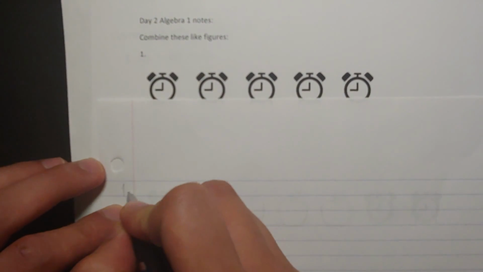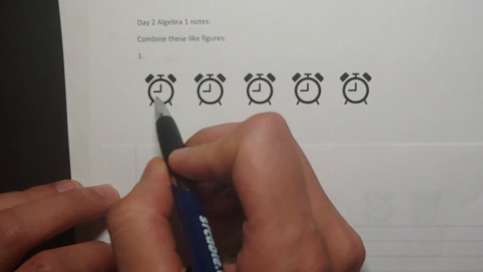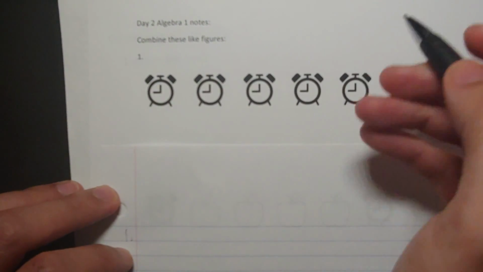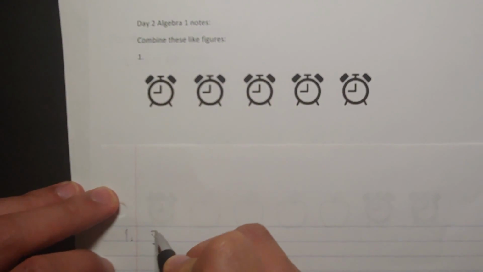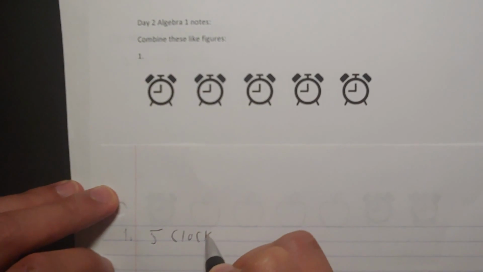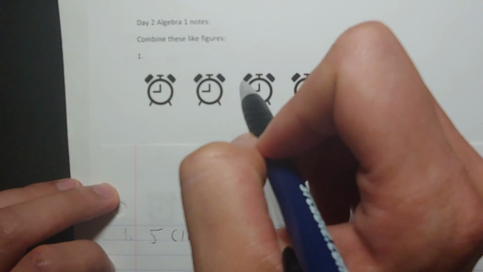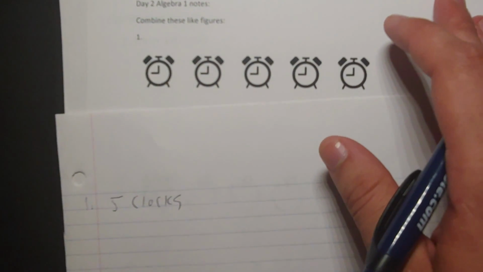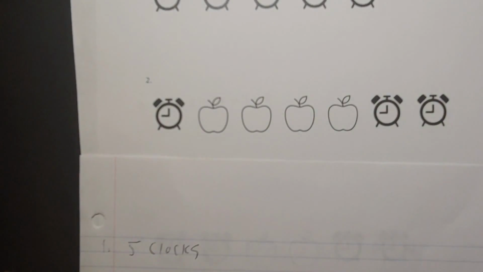So for number 1, here I have 1, 2, 3, 4, 5 clocks. So all I need for an answer is 5 clocks. You do not have to draw these if you're using a separate sheet of paper. Please don't try to draw these. That's just painful. Number 2.